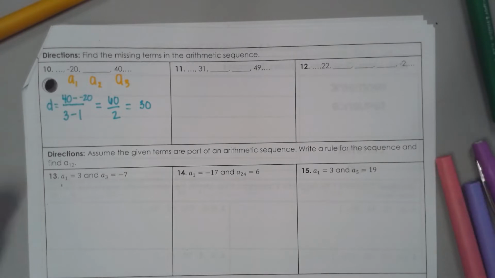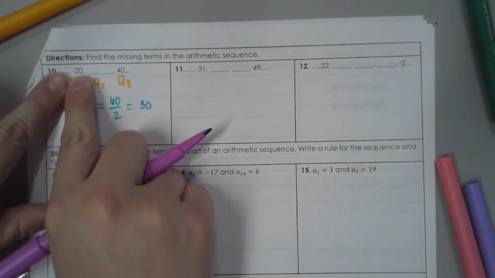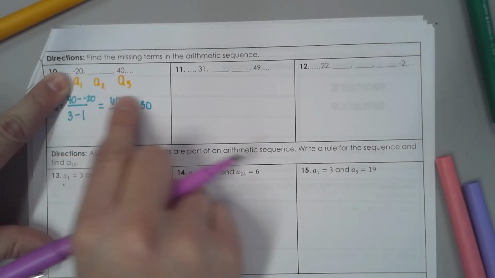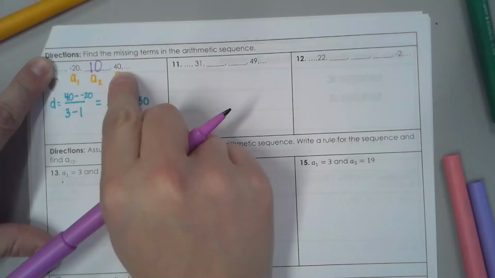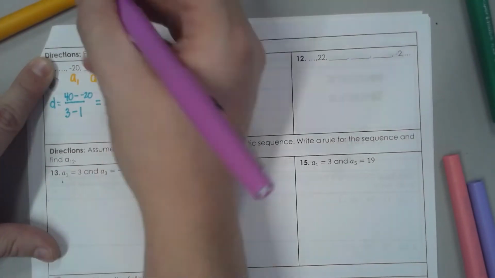So if I go back to my original sequence, if I add 30 to negative 20, what do I get? 10. If I add 30 to that, do I get 40? Yes.